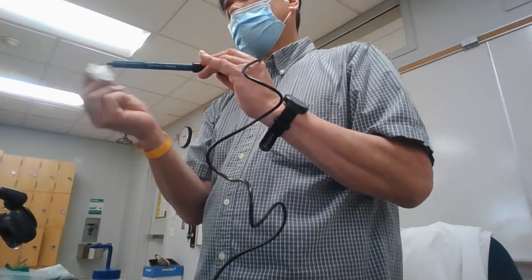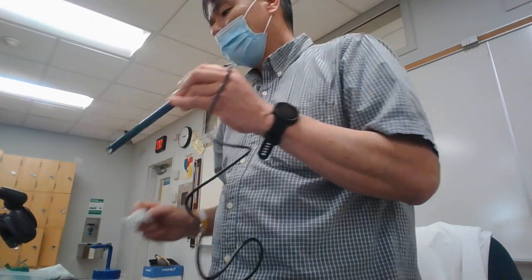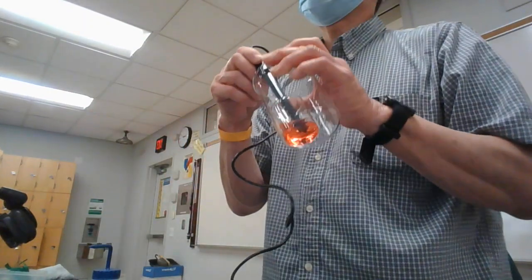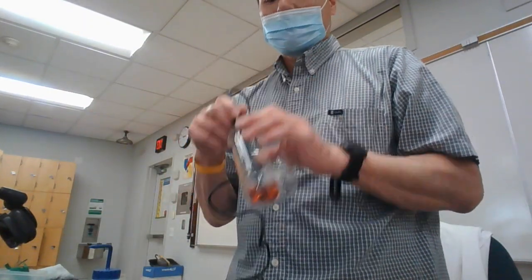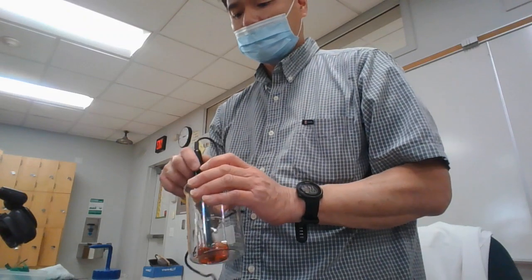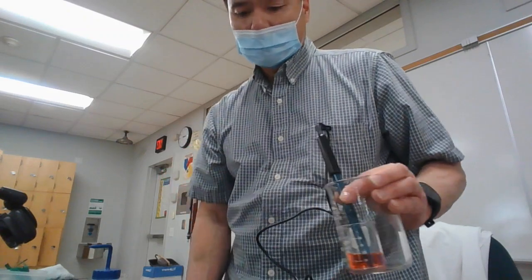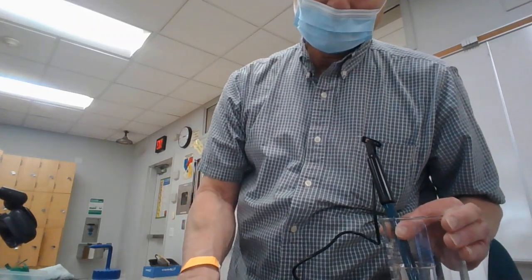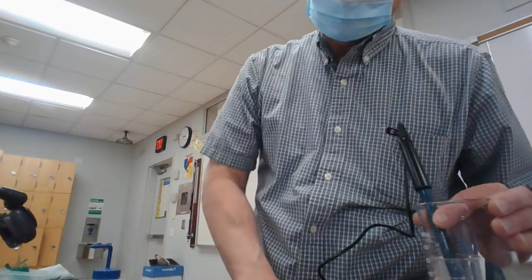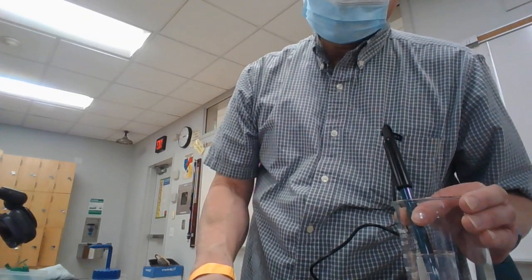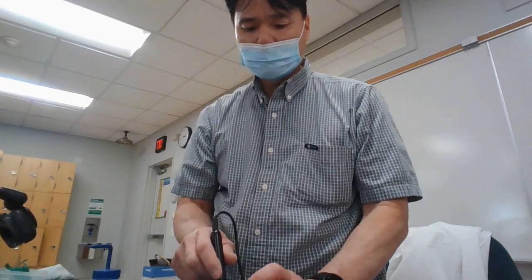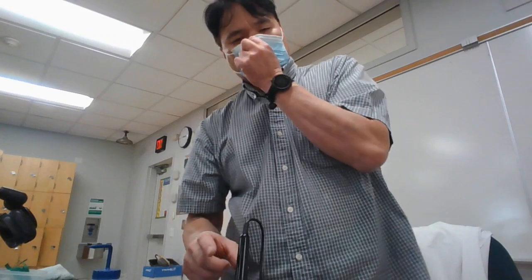Okay, once it's clean and relatively dry, put it into the red solution, which is the pH 4, and then just stir it. Keep stirring it until you get a stable pH.